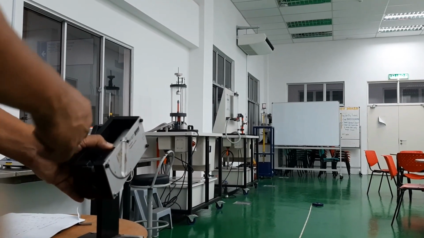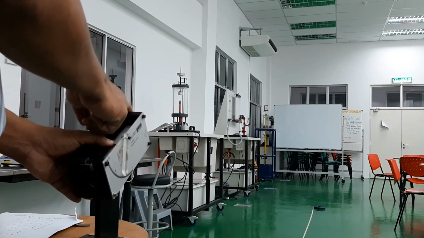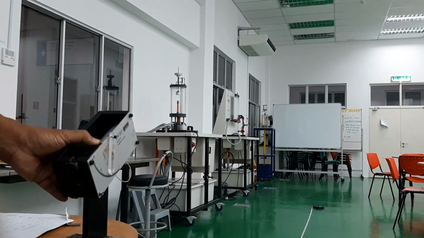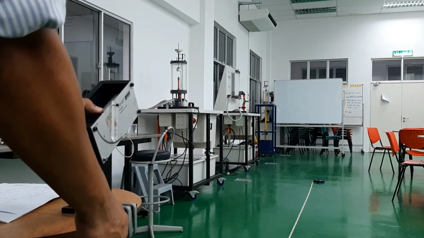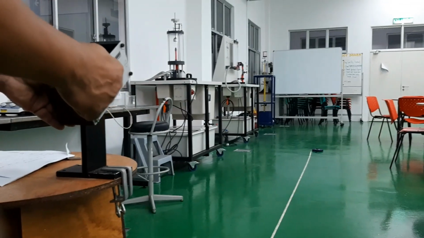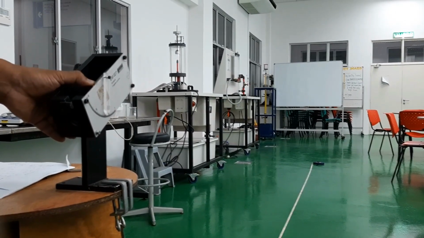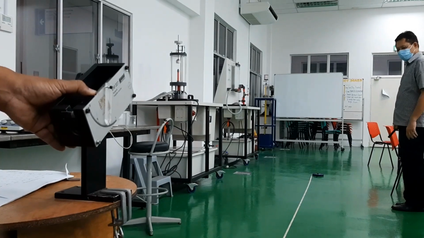If I lift this trigger, you're going to see the ball travel in this direction. If you look at the floor, we have a tape. We're going to measure the distance where the ball actually hits the floor, and that distance is called S.